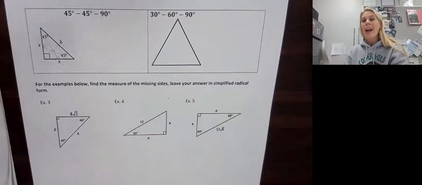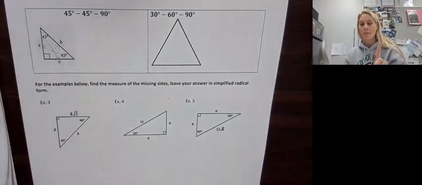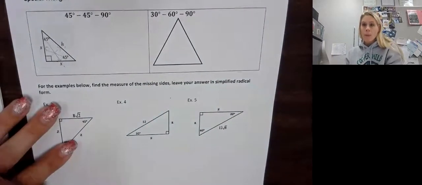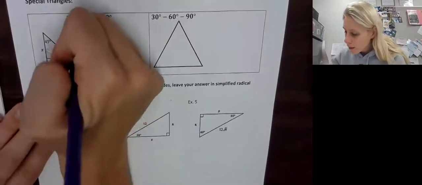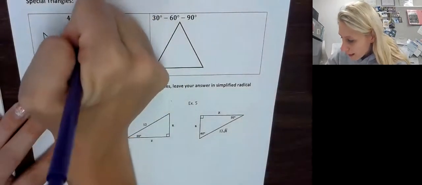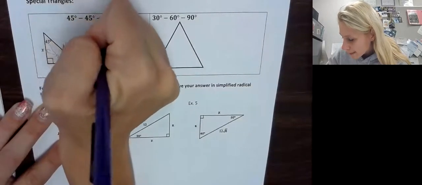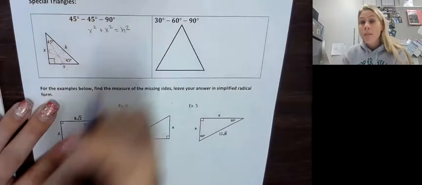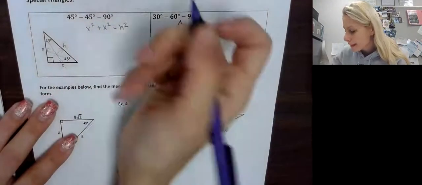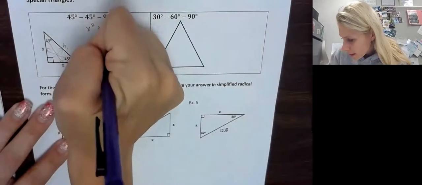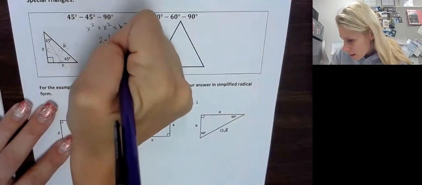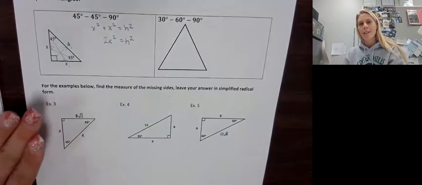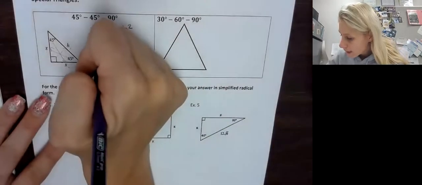But the truth is we want everything in one variable. So how would we solve this in terms of X? Well, we can use the Pythagorean theorem, right? And that's the hypotenuse. So I have X squared plus X squared equals H squared. And we're going to solve for H. X squared plus X squared is 2X squared. Now, how do you get H by itself? We've got to get rid of that square. How do you get rid of a square? We square root both sides.